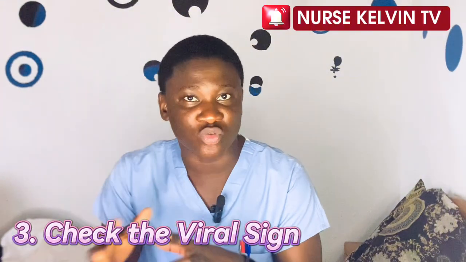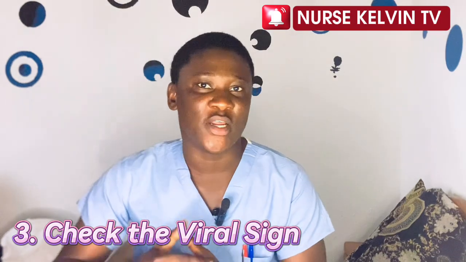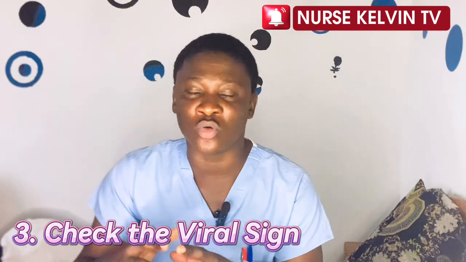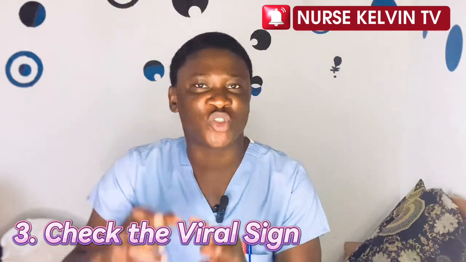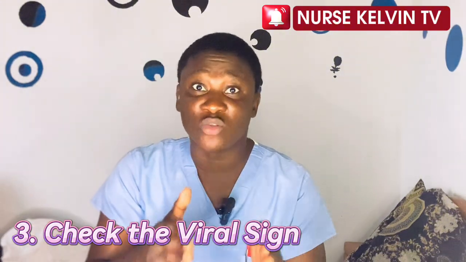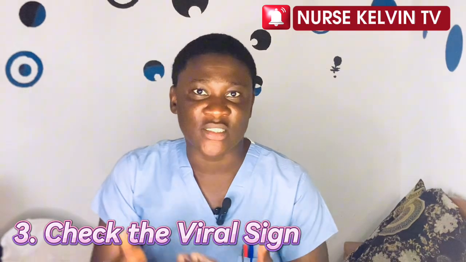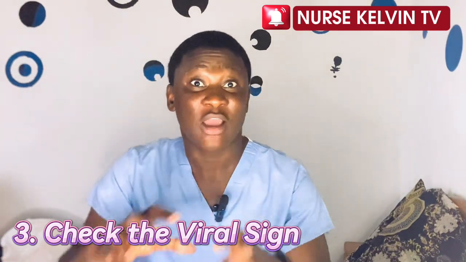Then the next thing is you need to check the vital signs. Checking the vital signs will let you know whether there are some abnormalities or there is something wrong with the patient. You need to make sure the vital signs are in the right ranges, so that in case there is any abnormality, you'll be able to report faster.